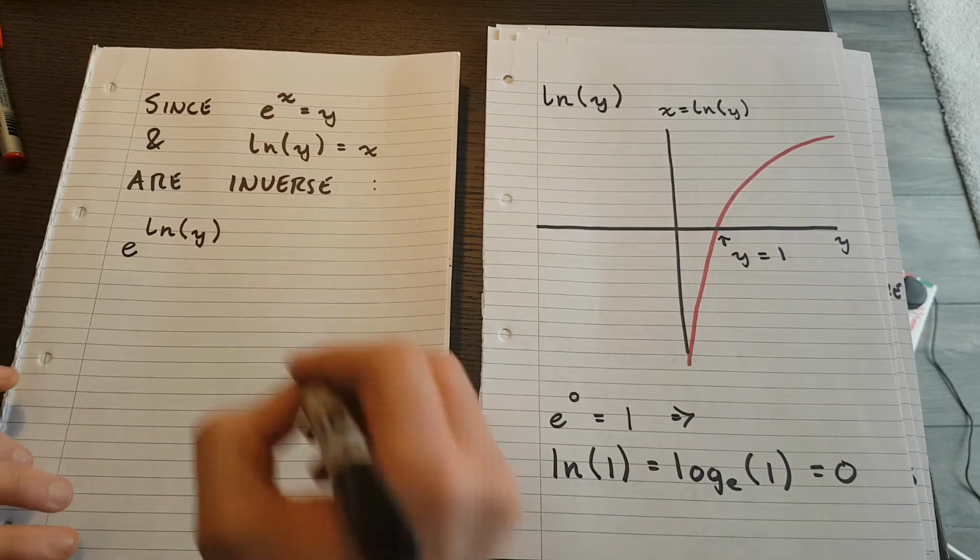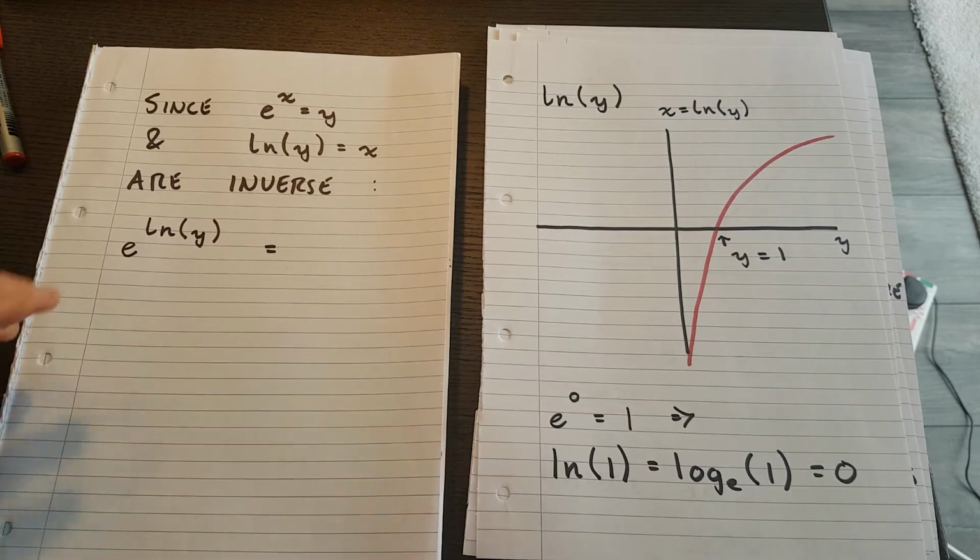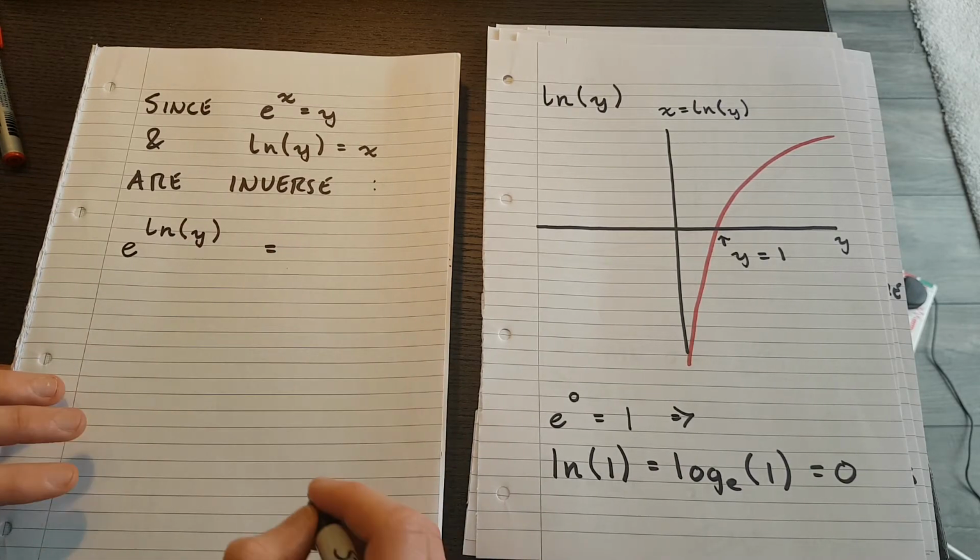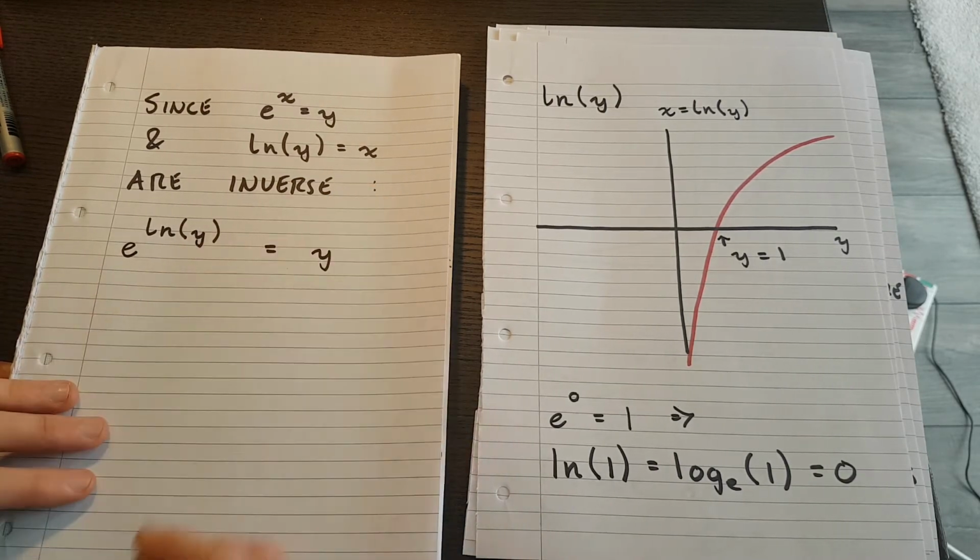Well, since they're inverse, this just gives me the number I started with, which is y, okay?